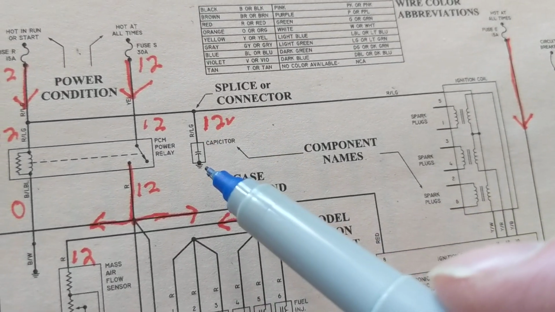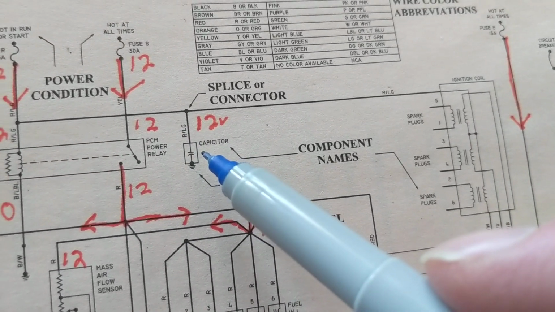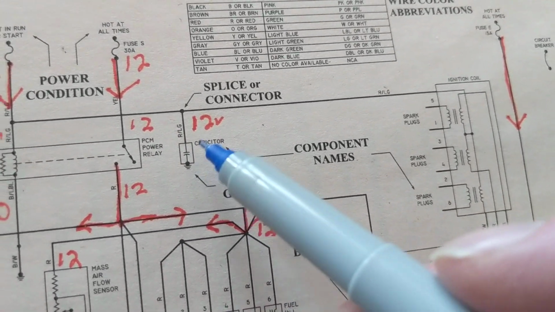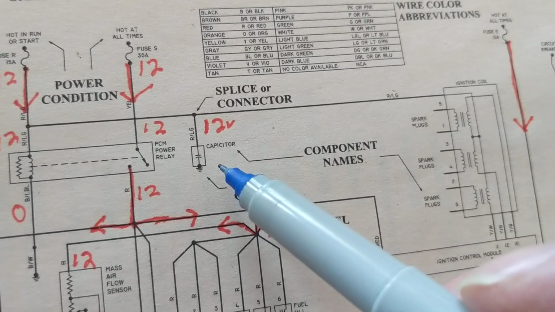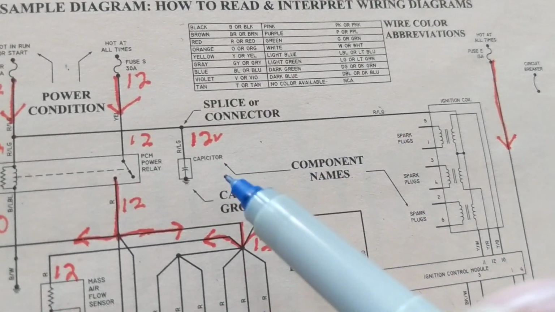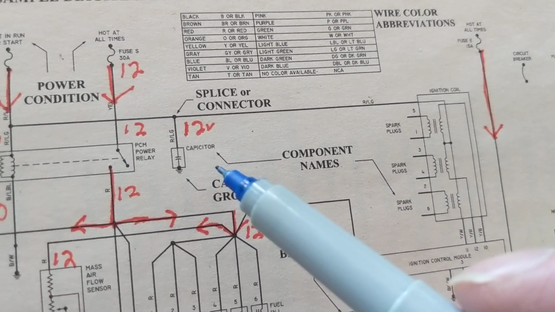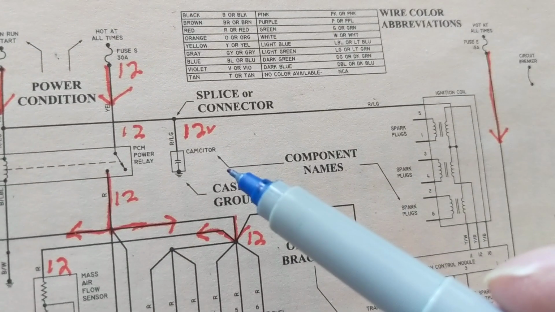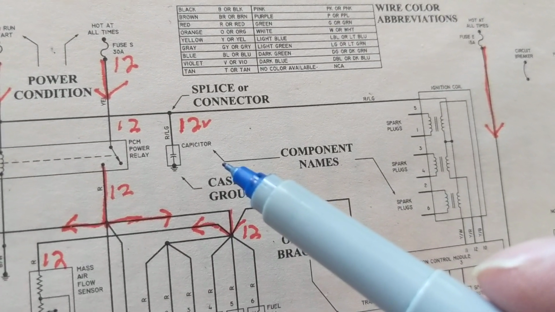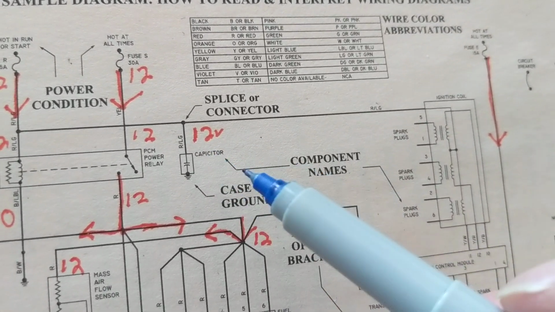In this purpose over here, since one side goes to ground and the other goes to 12 volts, it's like it's storing a charge, like a battery. So it'll store a charge at 12 volts. Now, ever notice when you turn off the ignition key, what happens? Sometimes the radio, the accessories, the dashboard are still on. But you just turned off the ignition switch. That means there should be no power going to anything. What gives that power? The capacitor gives that power.